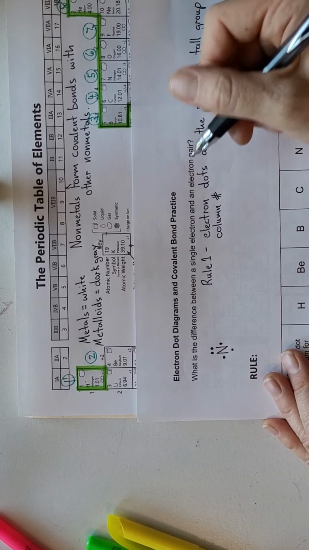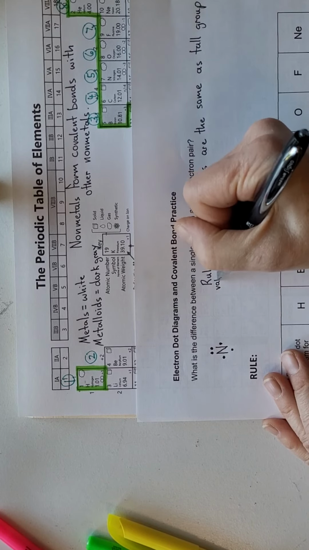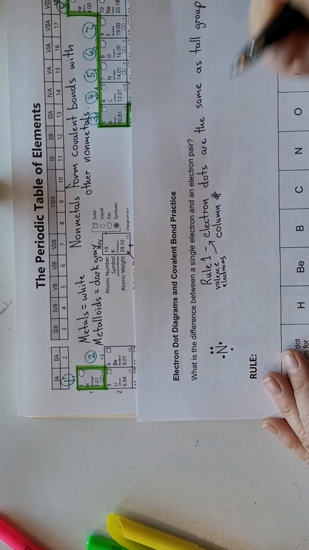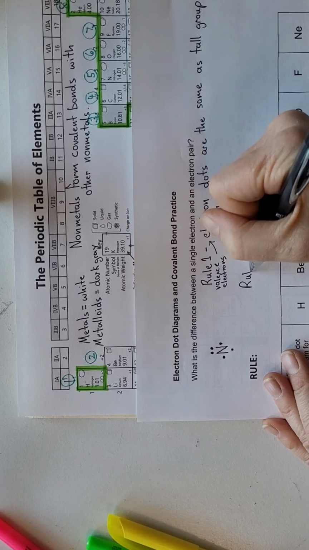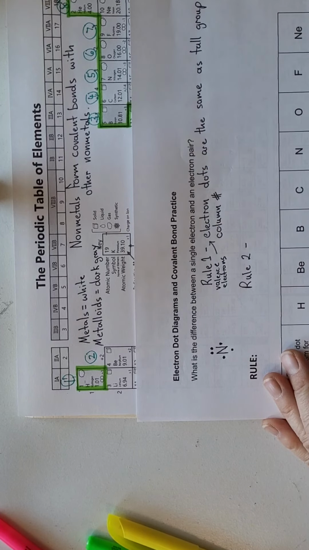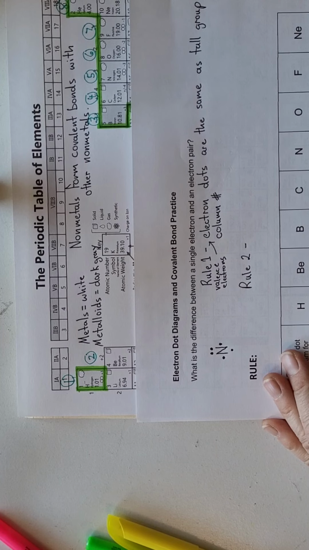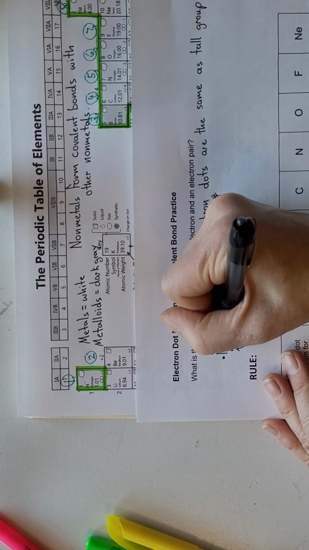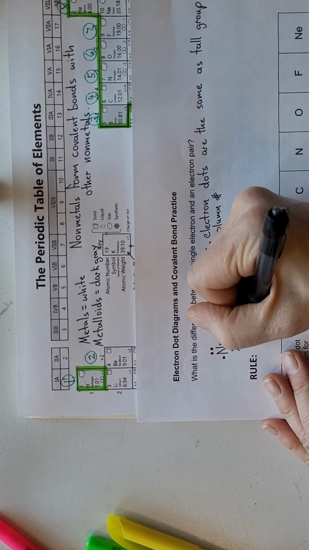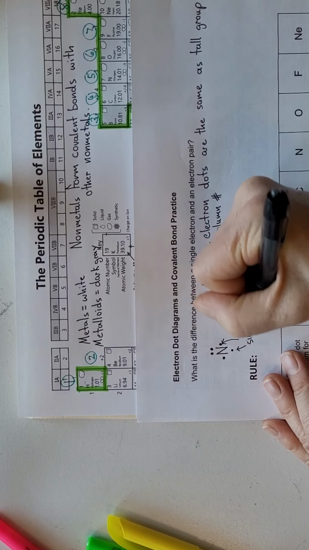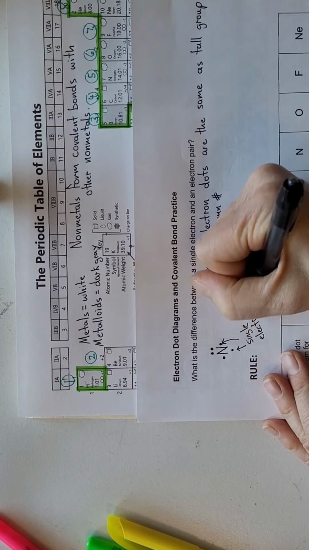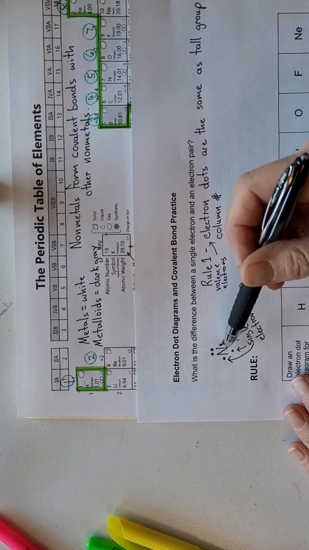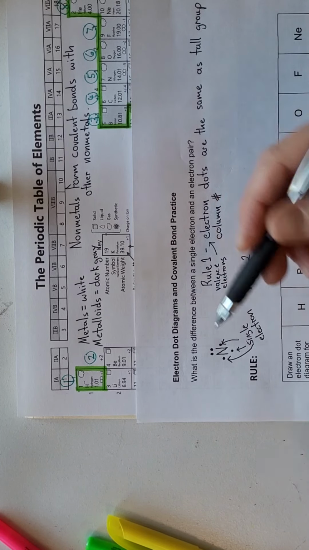Keeping in mind that our electron dots are our valence electrons. Okay, and then our rule 2 is going to require us to understand the difference between single electrons and electron pairs. So any electron, when we have only one electron on the side of an atom, is going to be a single electron. Just a matter of terminology, but it's important to understand what we're talking about there. So single electron means only one electron on that side.